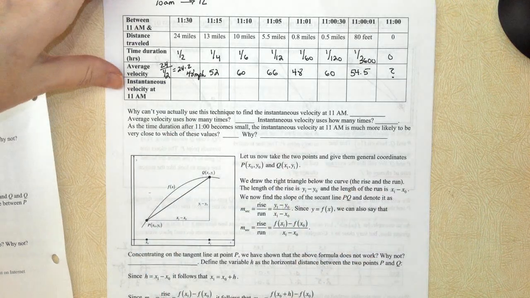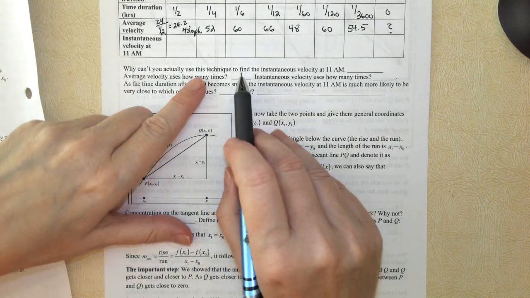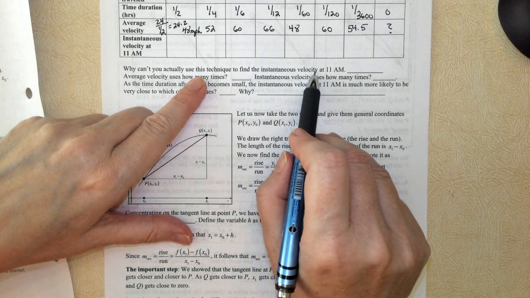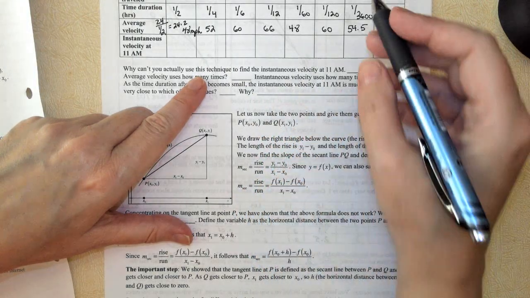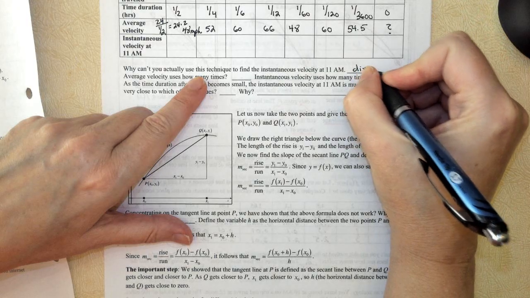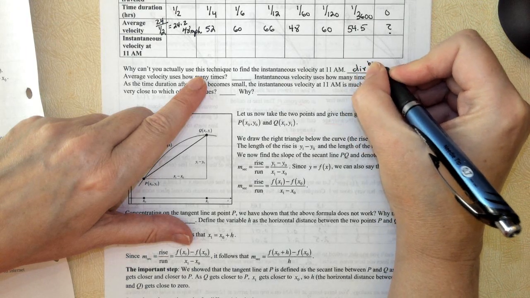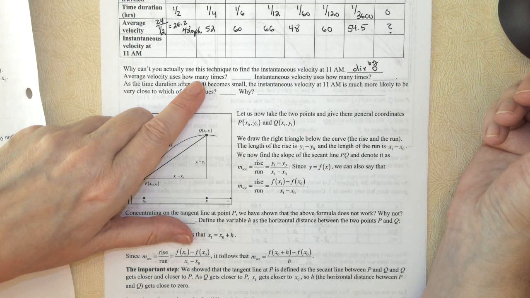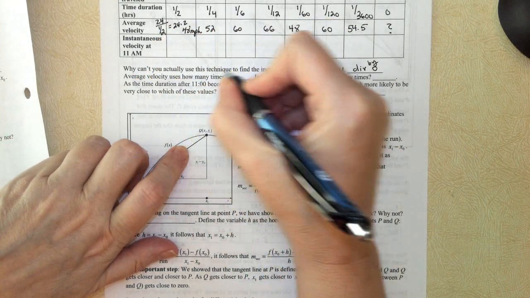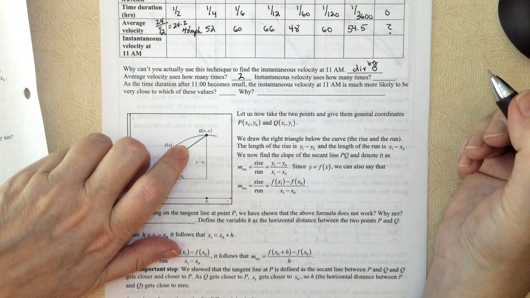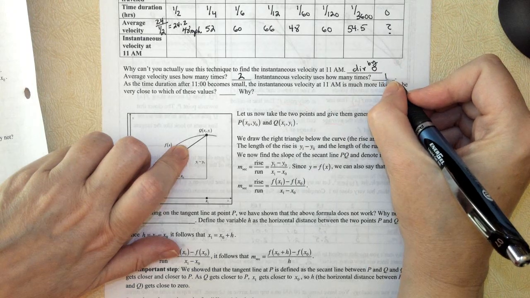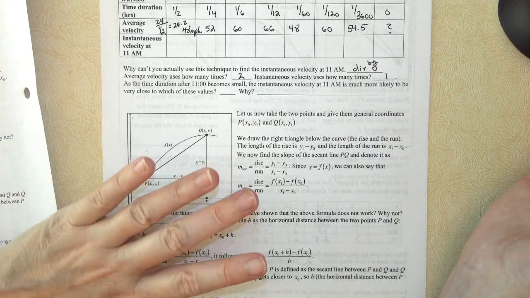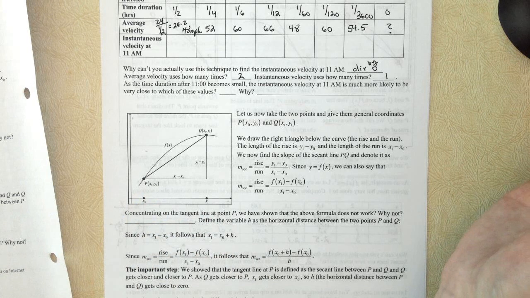Okay, so let's talk about it. Why can't we use this technique to find the instantaneous velocity at 11 a.m.? So again, we're dividing by 0. Average velocity uses how many times? Think back to diagram 1. Average velocity, 2 points. Instantaneous, 1 point. That's going to be very important that you can tell the difference between average and instantaneous. Those are key vocabulary words.